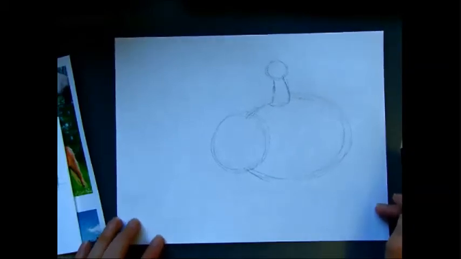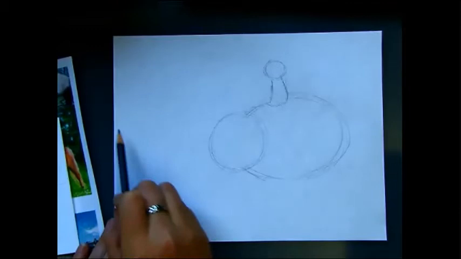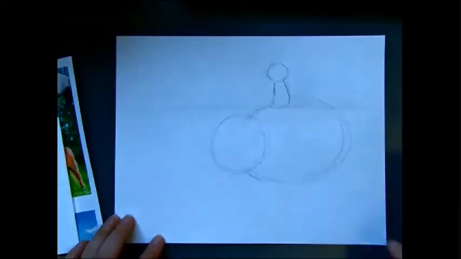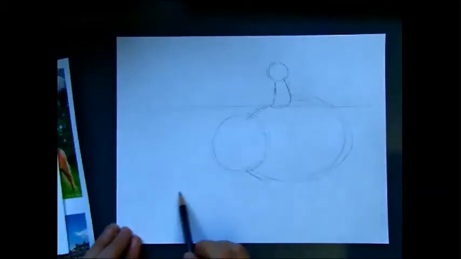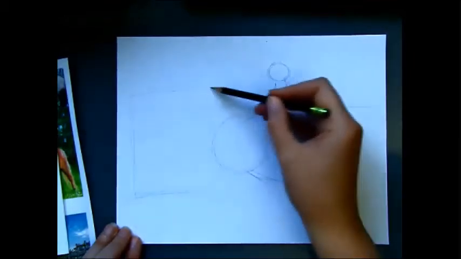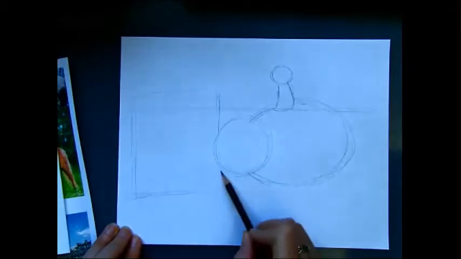I want to be able to see the tops of the counters of the stalls. So my horizon line is probably going to be a little bit above half, maybe right there. So that when I place my vending stall over here somewhere, it'll be below the horizon line and I'll be able to see the counter.